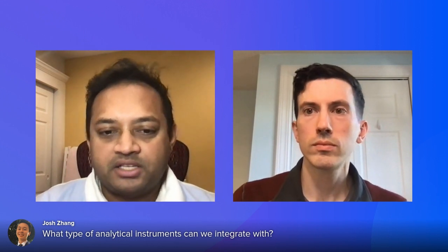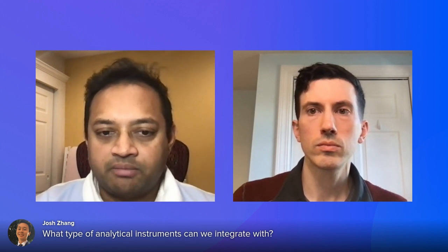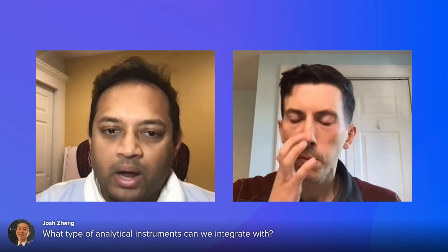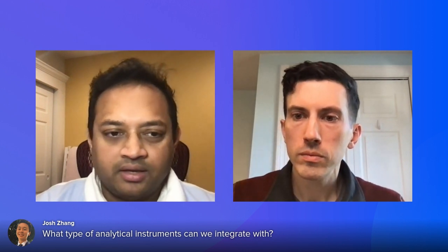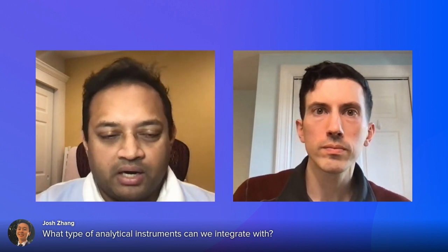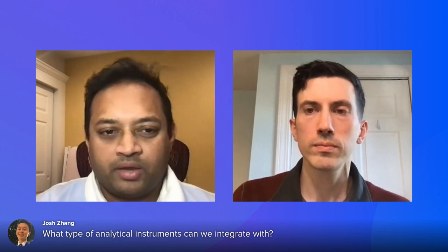REST APIs are a very common standard for interfacing between data systems. Because of that, we can integrate with a wide range of analytical instruments, from plate readers to smart freezers and analytical instruments. So I don't think there is any limit to which particular ones we can or cannot.